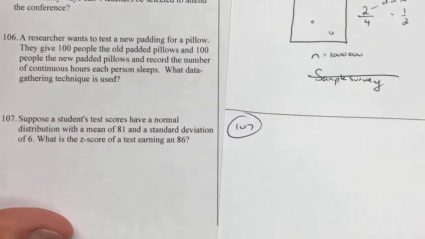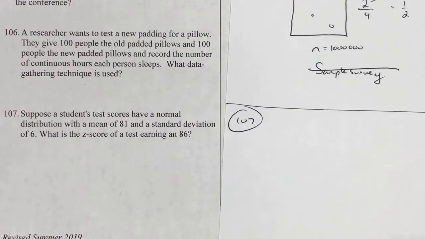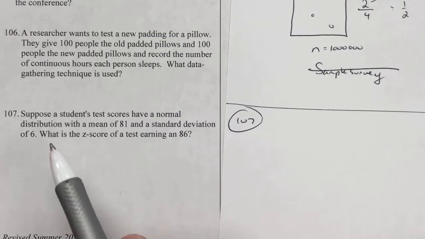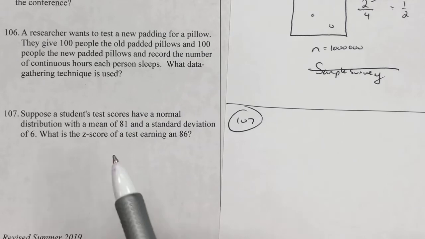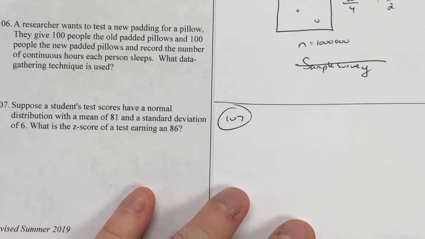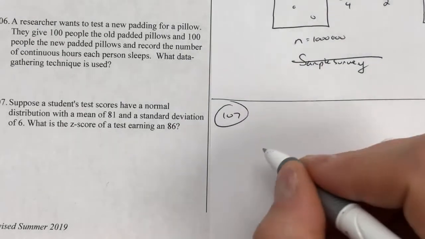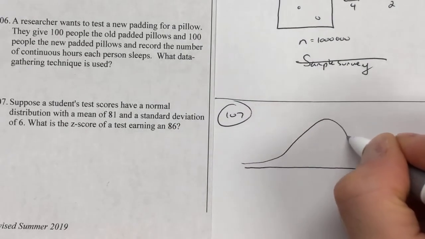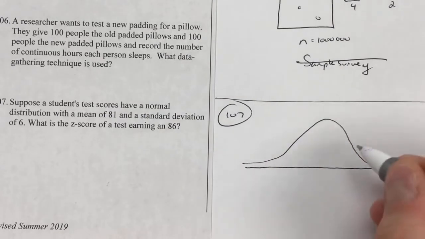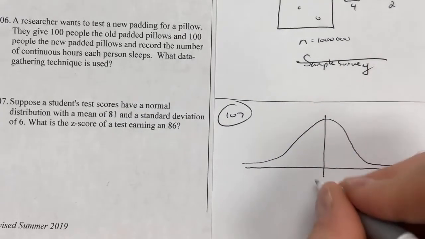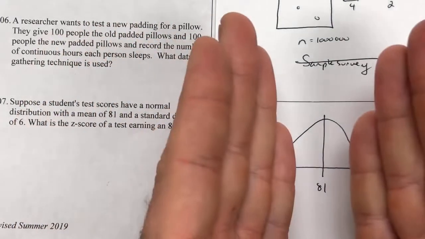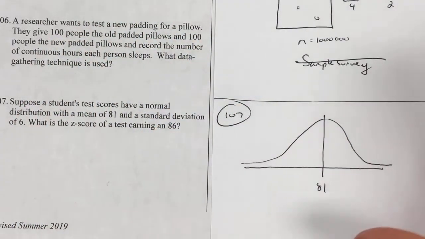Okay. So suppose we have a student that has test scores with a normal distribution with a mean of 81 and a standard deviation of 6. What is the z-score of a student earning 86? So with a normal distribution, what we know is that out of all possible scores, most of the scores are centered around some number. And that number that is the mean of 81 means the students were centered around a score of 81.